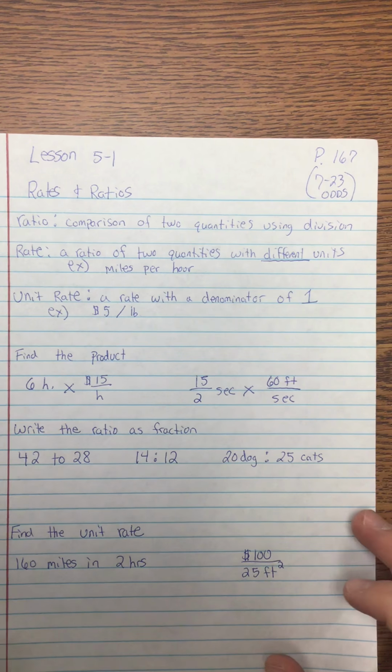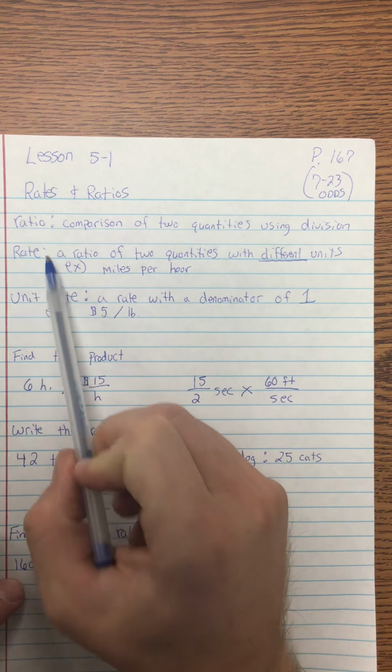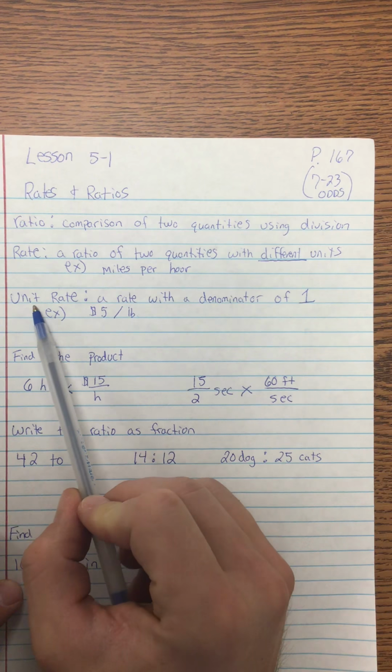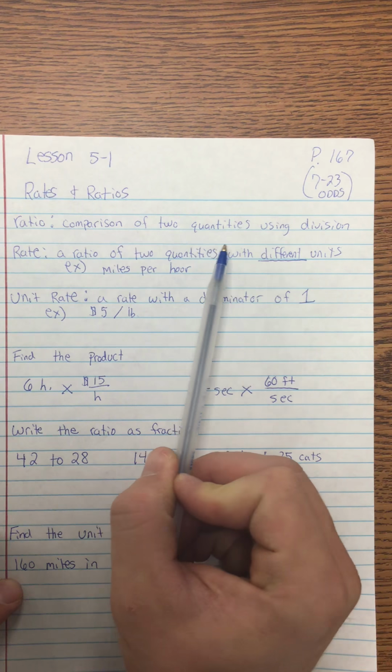Lesson 5.1 is on rates and ratios. There are three main definitions and ideas that we will talk about in this lesson, and that is a ratio, a rate, and a unit rate. So a ratio is a comparison of two quantities using division.